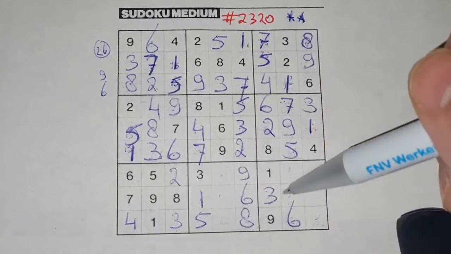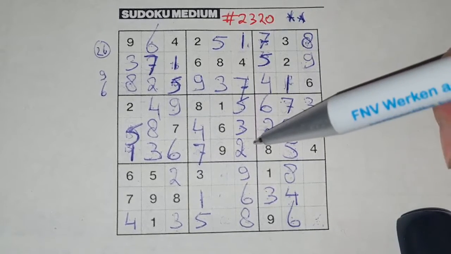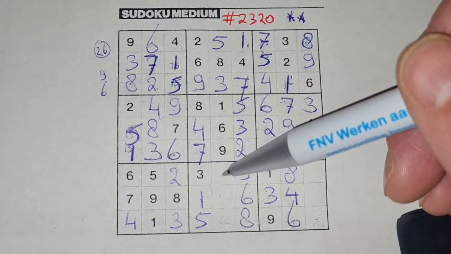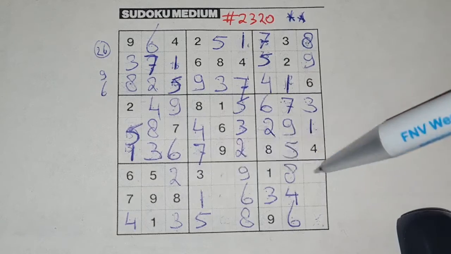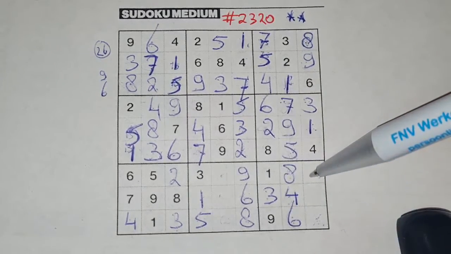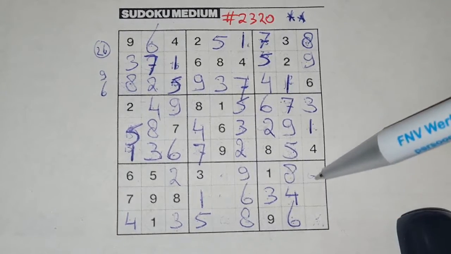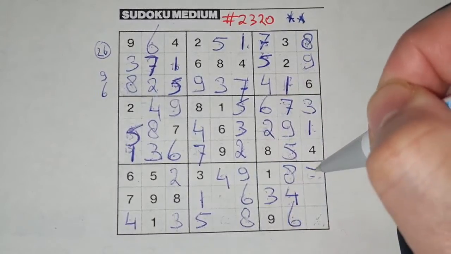We see there an 8. No 8 there. 8 should be here, and the 4 goes there. Two numbers left in this row, the 7 and the 4. We have a 4 here, no 4 there. 4 should be here, and the 7 goes there.